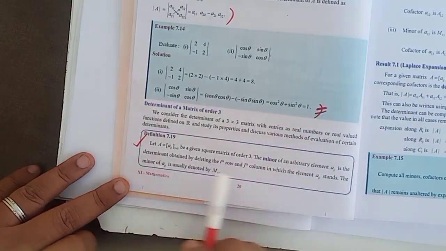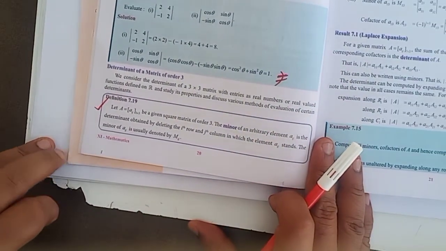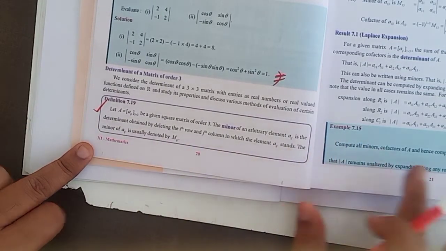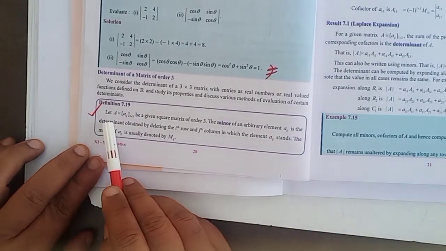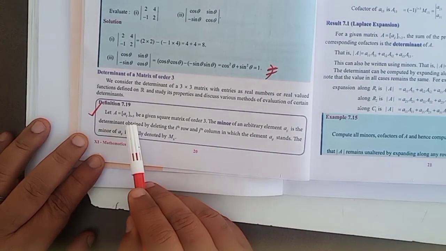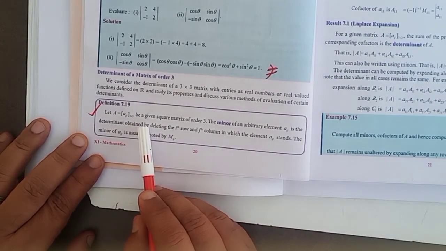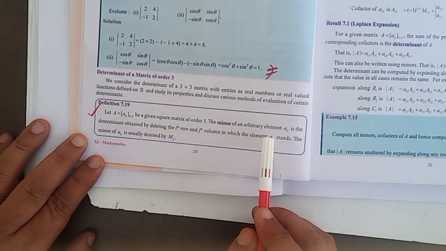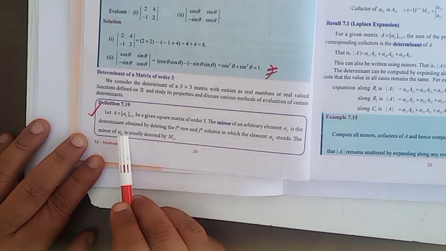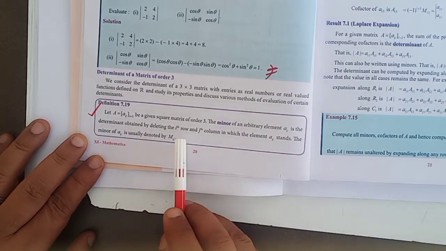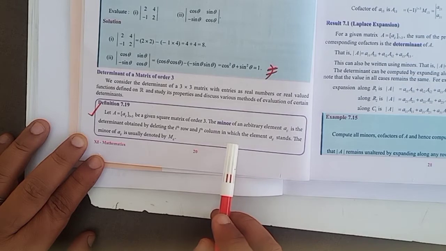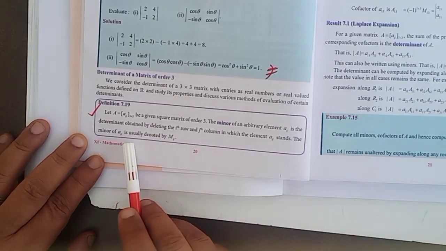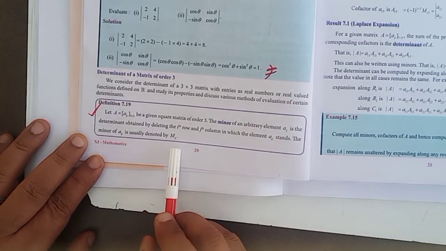Now for the next definition we are going to discuss the minor of a matrix. Let A equal [aij], a 3 by 3, be a given square matrix of order 3. The minor of an arbitrary element aij is the determinant obtained by deleting the ith row and the jth column in which the element aij stands. The minor of aij is usually denoted by Mij.